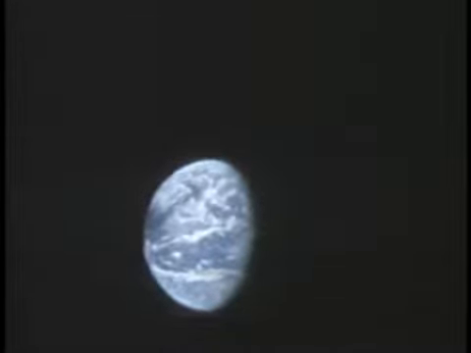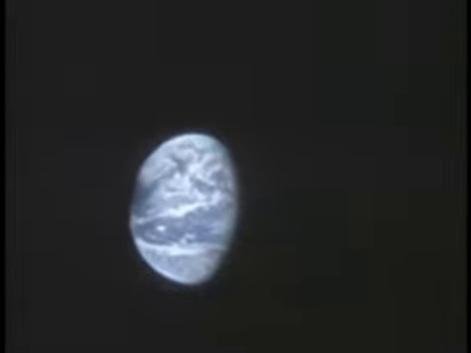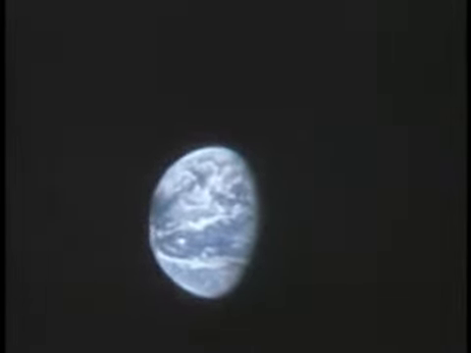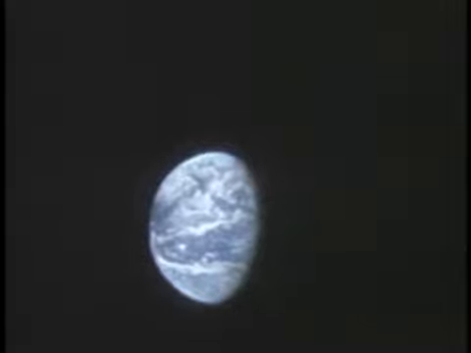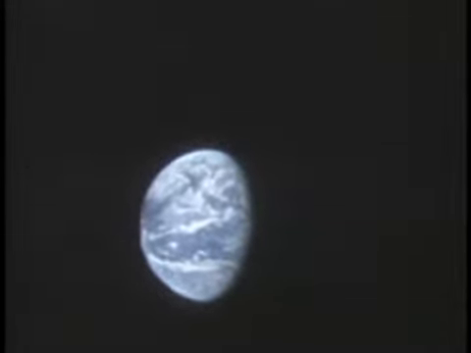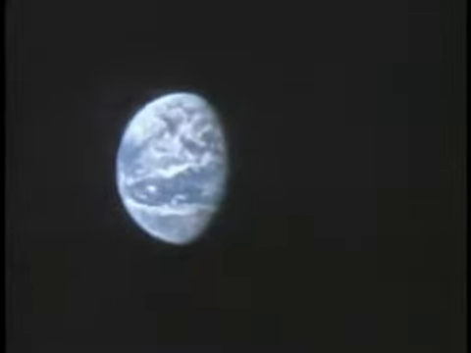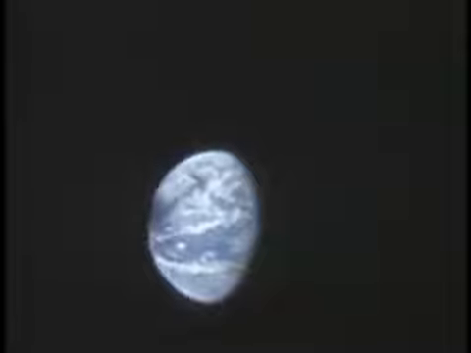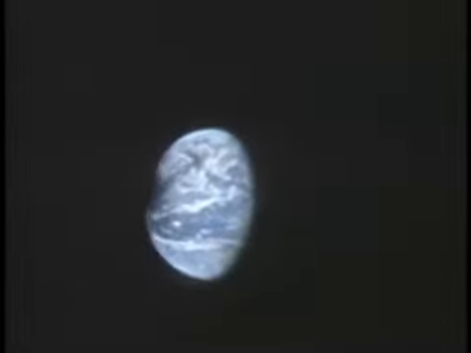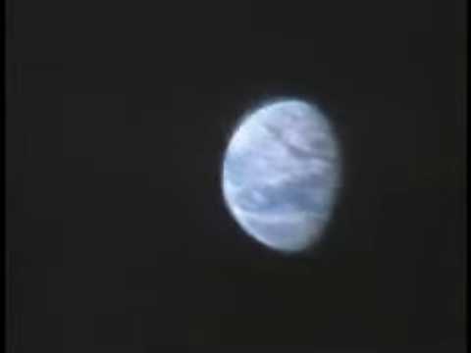We're looking at the eastern Pacific Ocean, and in the top half of the screen we can see North America, Alaska, United States, Canada, Mexico, and Central America. South America becomes invisible just beyond the terminator, inside the shadow.